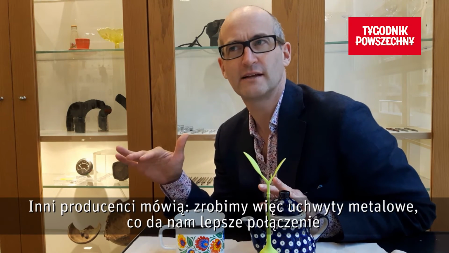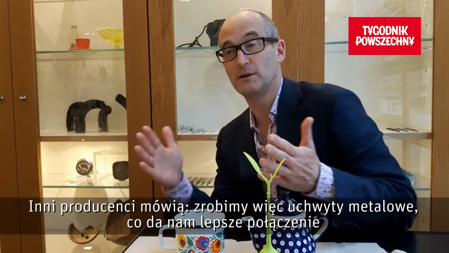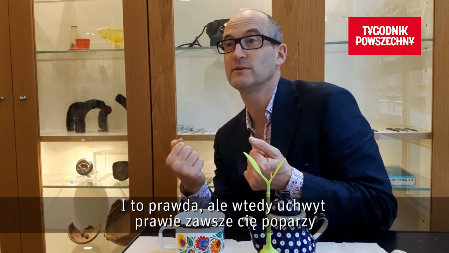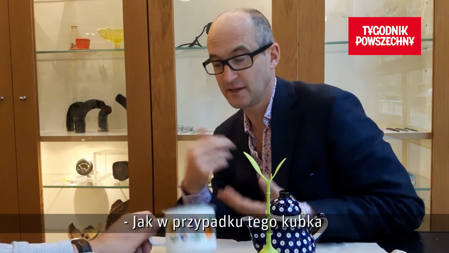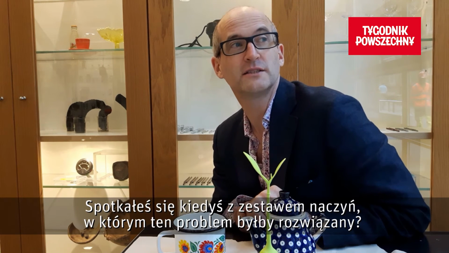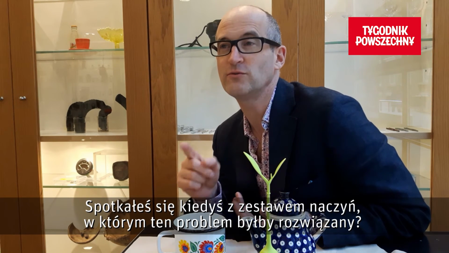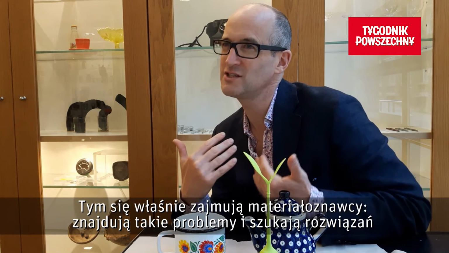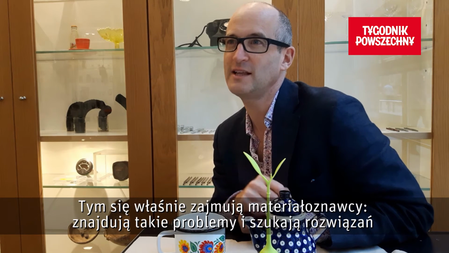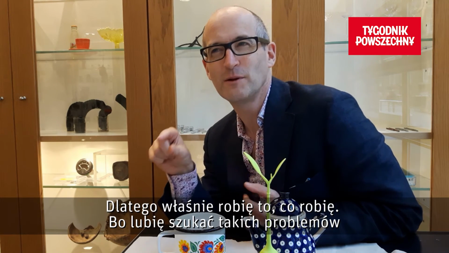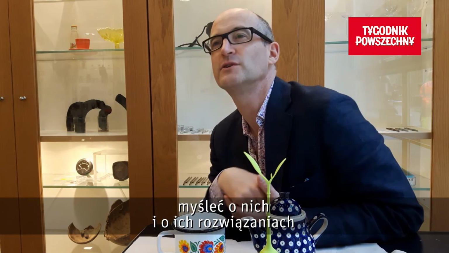Exactly. Or they go, okay, we won't do that. We'll have a metal handle because that will be a better join, which is true. But then the handle is almost always burning you. Yeah, like in case of this cup. And it's an unsolved problem. Have you ever come across a set of cookware that has solved this problem? No, not really. So this is what material scientists do: they find a problem like that and they try to solve it. That's why I do what I do, because I like finding those problems and thinking about them and thinking about solutions to them.